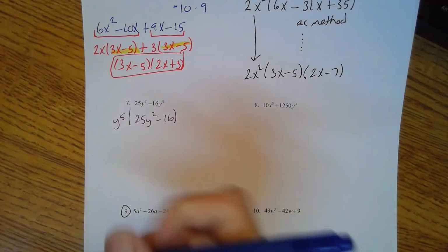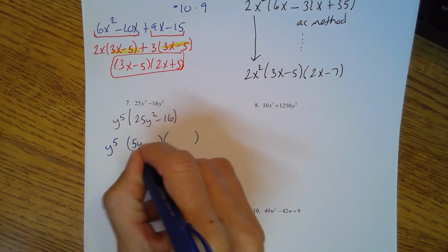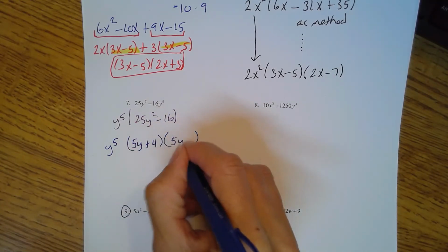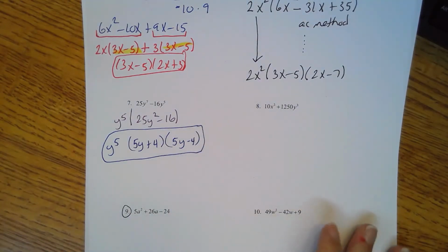So we're going to leave the y to the 5th on the outside, do the difference of squares formula, which is 5y plus 4 and 5y minus 4. Difference of squares, different signs.